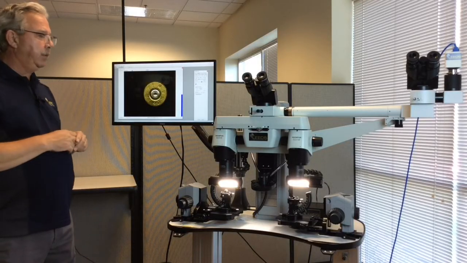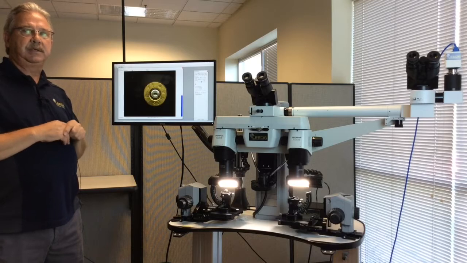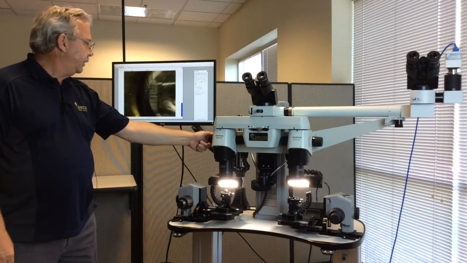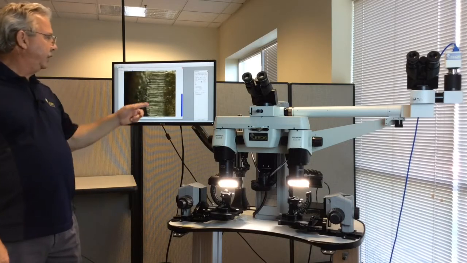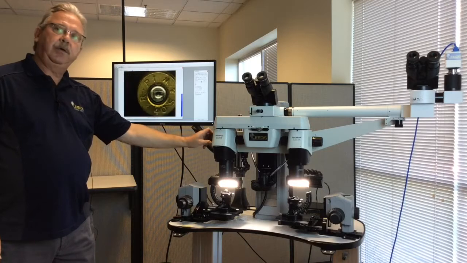So Parfocality applies to a few things. First of all, the zoom system itself is designed to be parfocal. And what that means is that if I have an object in focus at high magnification, as I zoom down, it's going to remain in focus.